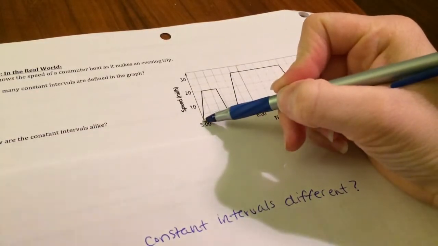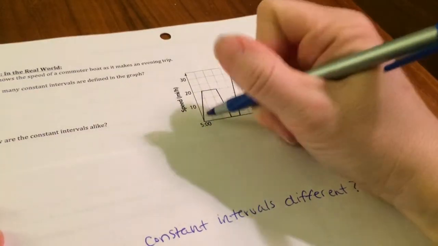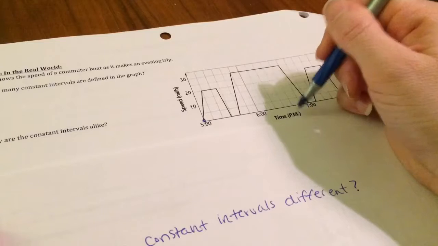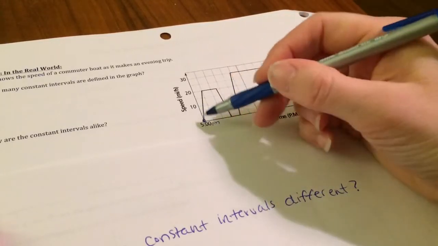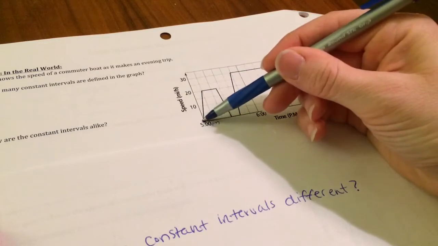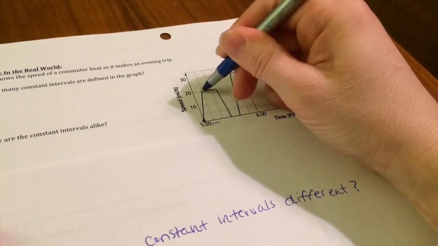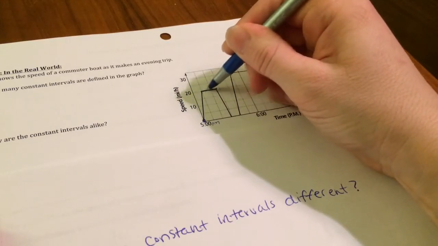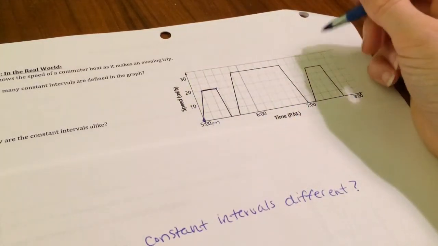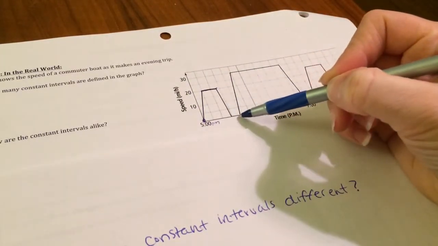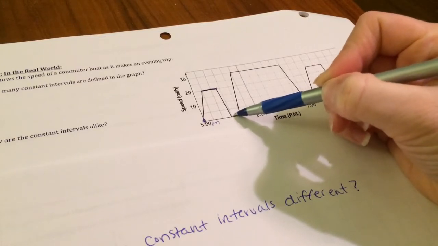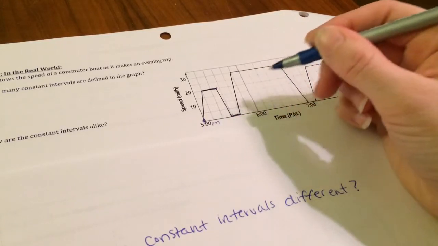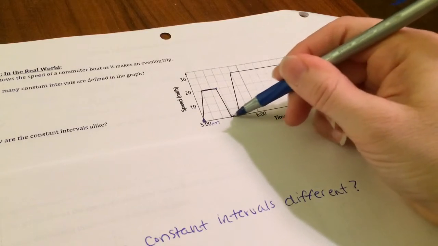Here it looks like the boat starts at a speed of 0, because it's down here at 0, and that's at 5 p.m. It goes up, and here's a constant interval, right here. This is horizontal. It looks like it's at 20 miles per hour. So the speed was constant at 20 miles an hour. Then it looks like the speed is decreasing. Maybe this was where the boat stopped to pick up some people. Here's another constant interval right here at 0 miles per hour. The boat must have been stopped.